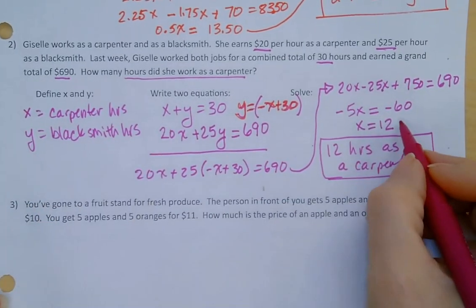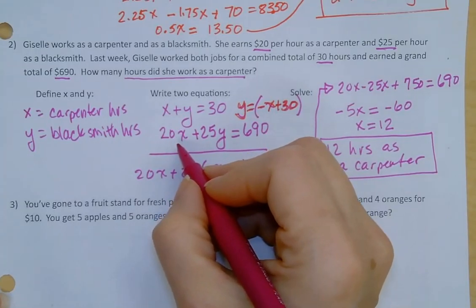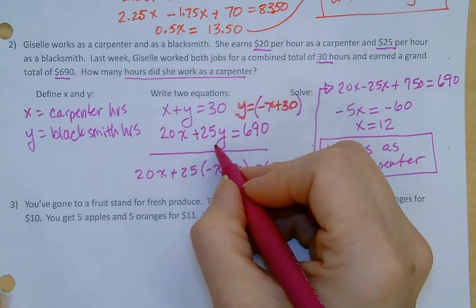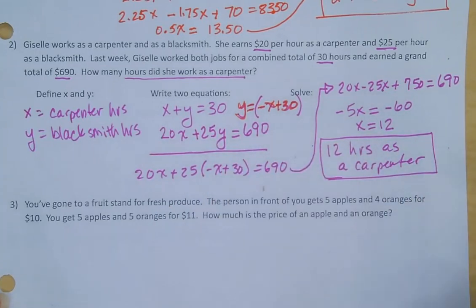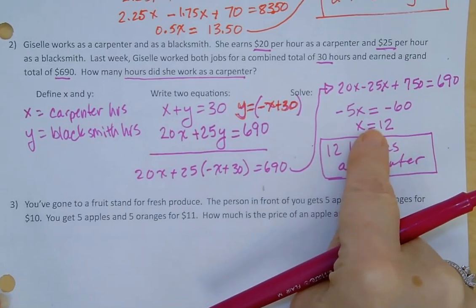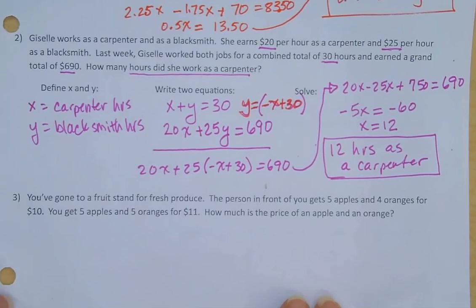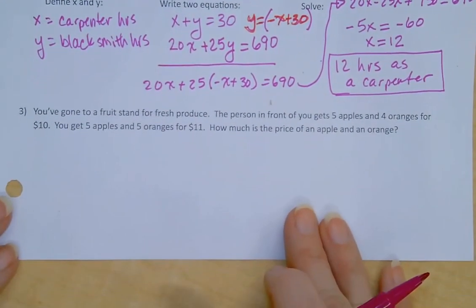And I can plug the number of hours she worked as a carpenter in. She gets $20 an hour per carpenter hour, and she gets $25 an hour per blacksmith hour. And so if you plug your information back in, 12 hours as a carpenter, 18 hours as a blacksmith, then you're going to get that correct amount of money. So just double check, make sure it seems logical.